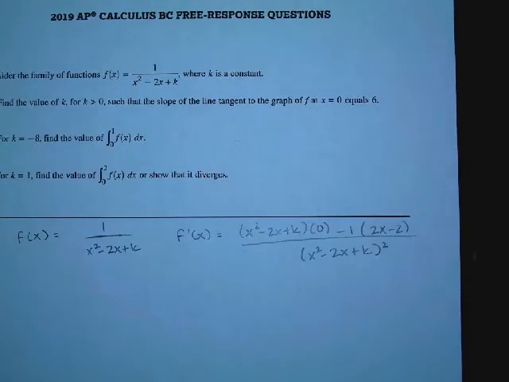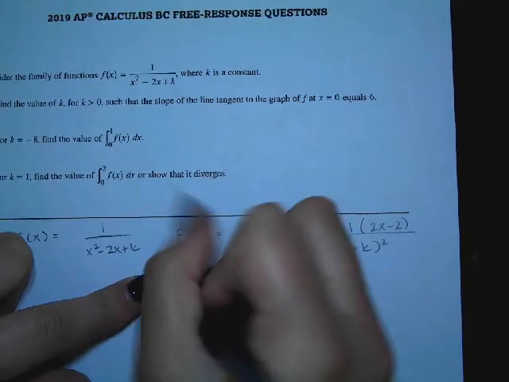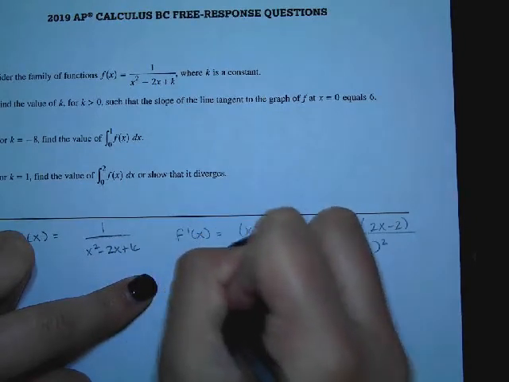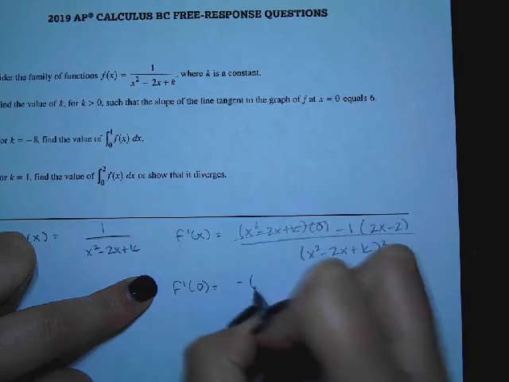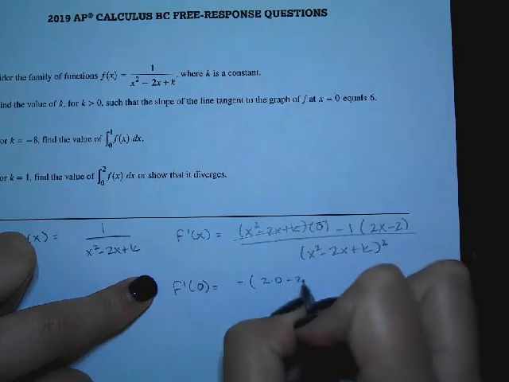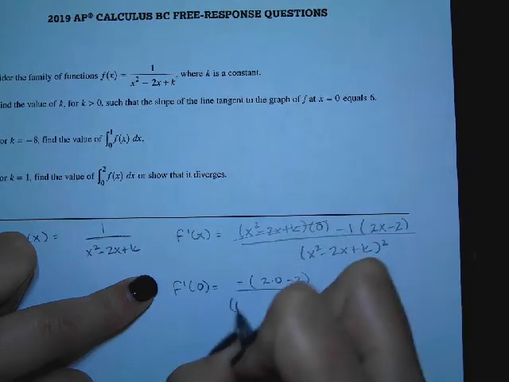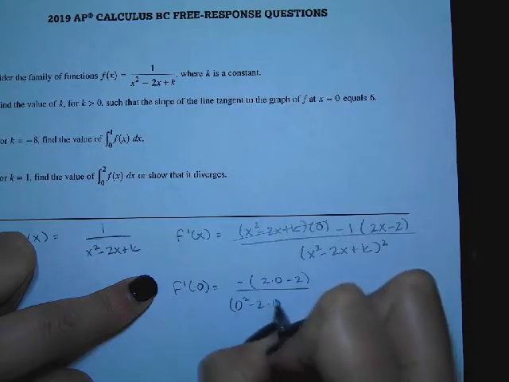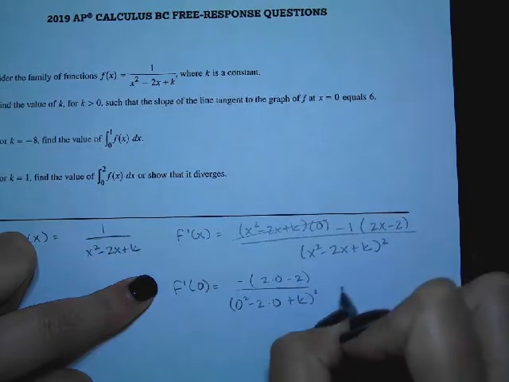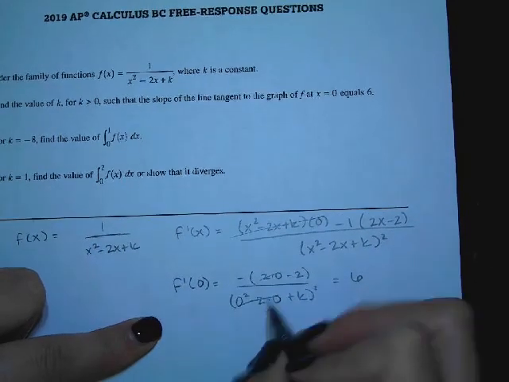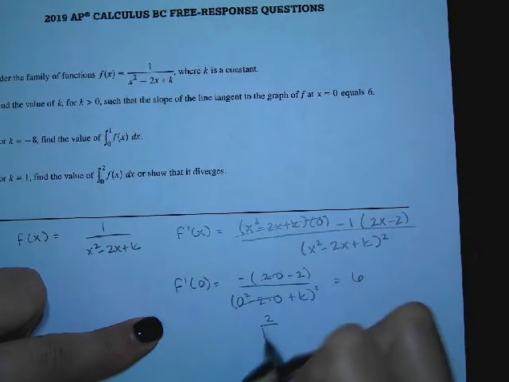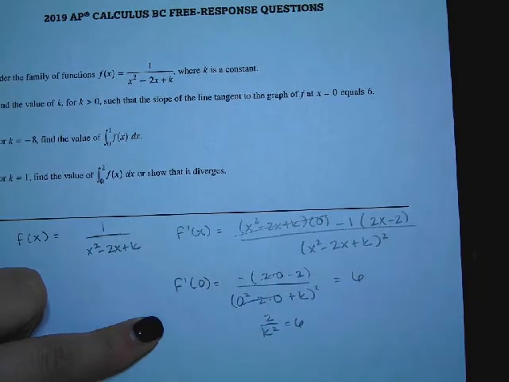And we know that the slope at x equals 0 is 6. So f prime of 0, I've got negative 2 times 0 minus 2, over 0 squared minus 2 times 0 plus k, squared, equals 6. That's nothing, that's nothing. So I've got positive 2 over k squared equals 6.